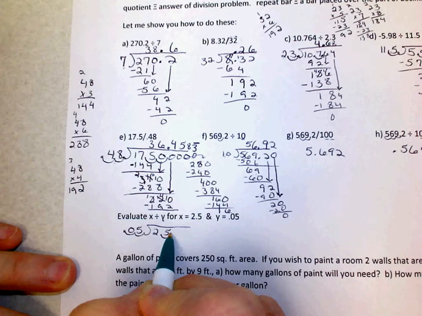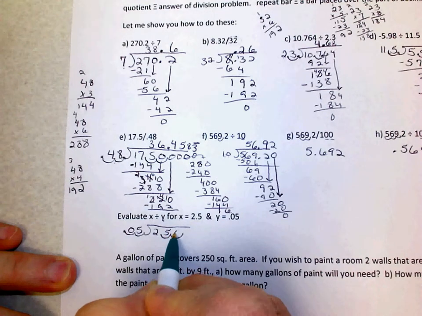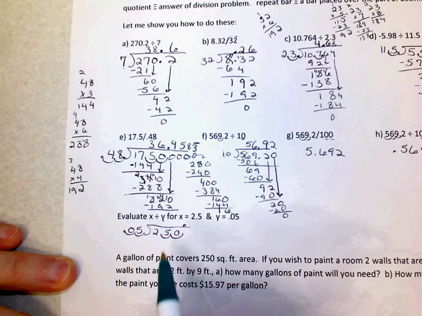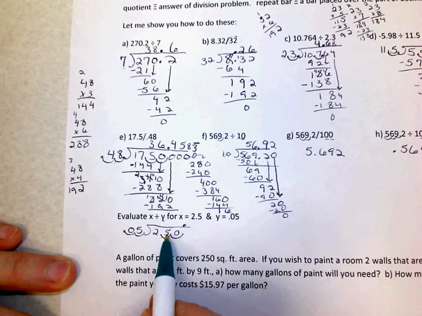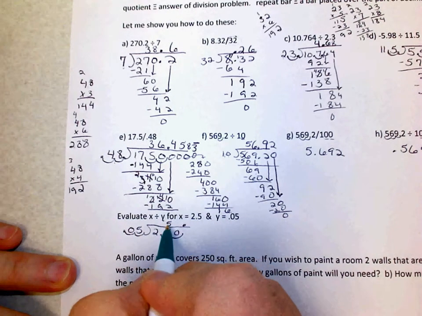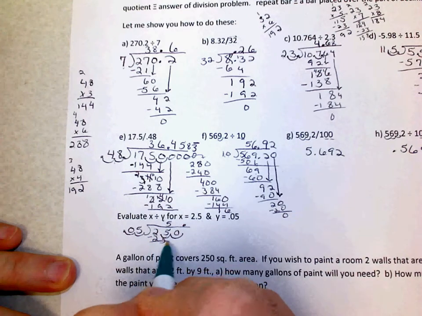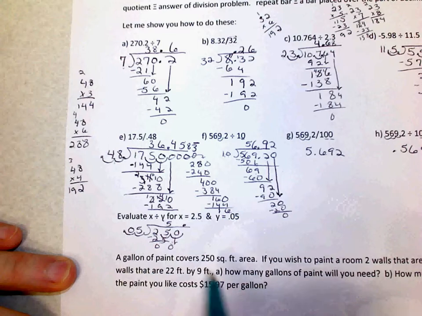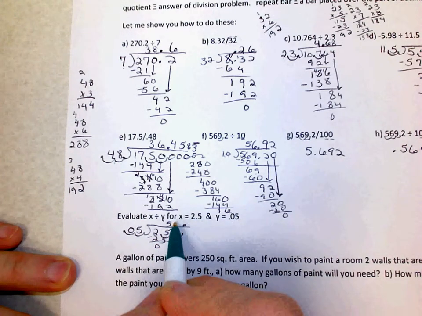Fill that with a 0, put a dot up top. 5 goes into 25 5 times. Uh-oh, I have a 0 left, and 5 goes into nothing 0 times.